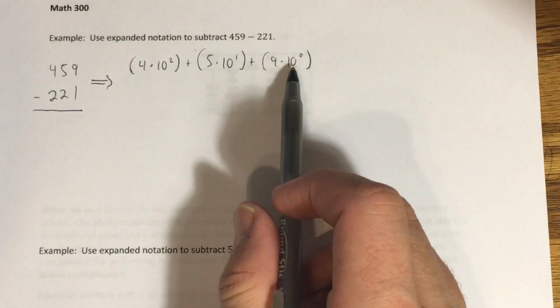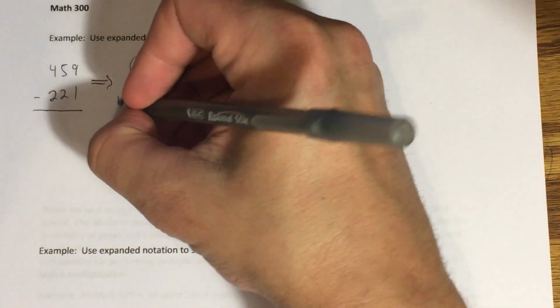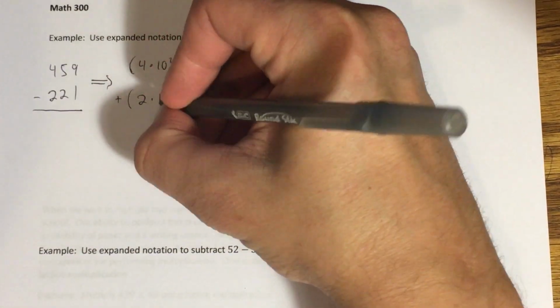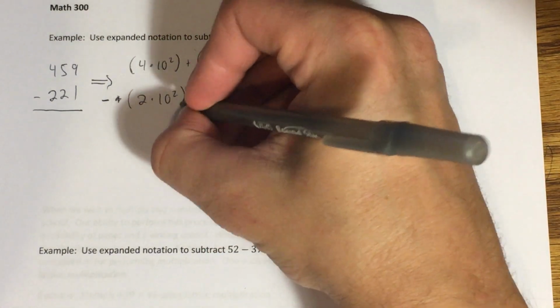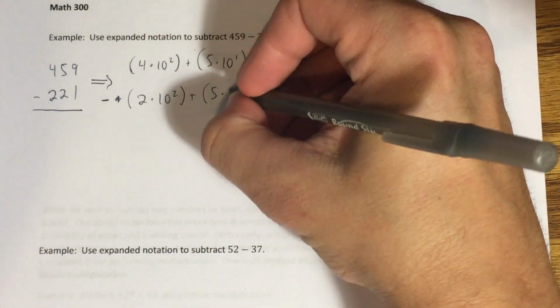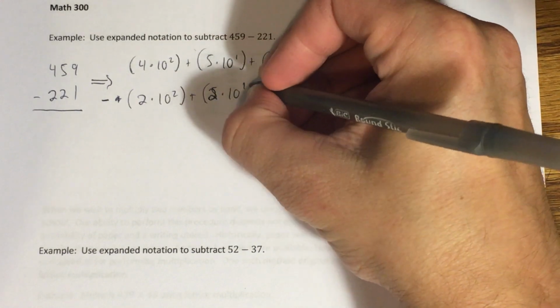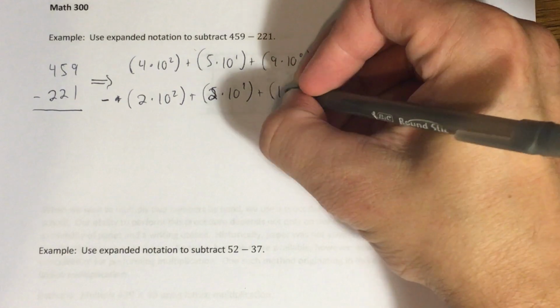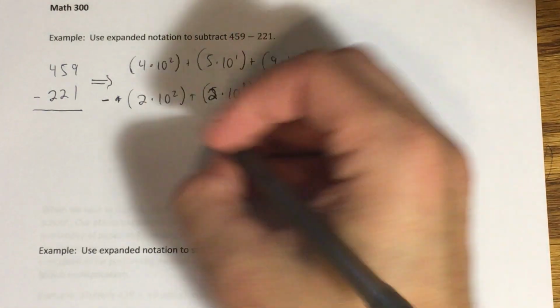Don't forget the last power of 10 is 10 to the power of 0, not 10 to the power of 1. And then I have 2 times 10, oh, this is subtraction, sorry. 2 times 10 squared plus 1 times 10 to the first power... sorry, 2 times 10 to the first power plus 1 times 10 to the power of 0. Rushing that a little bit, that should be a 2.